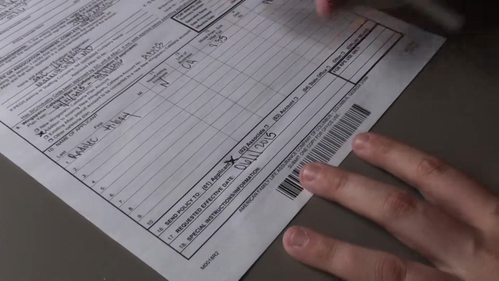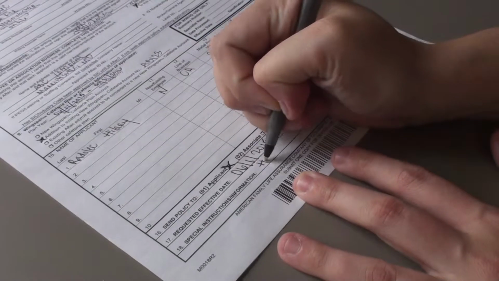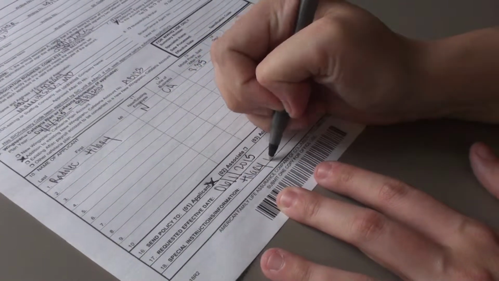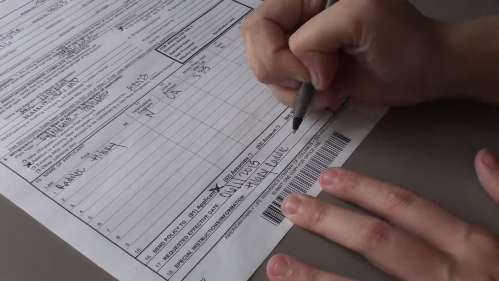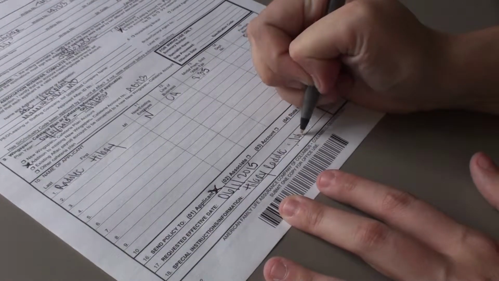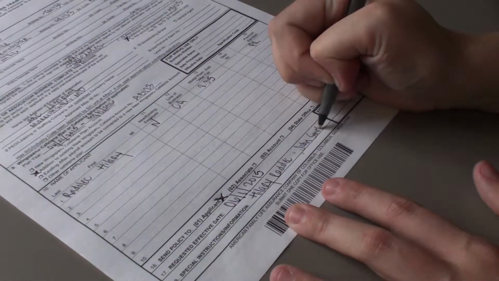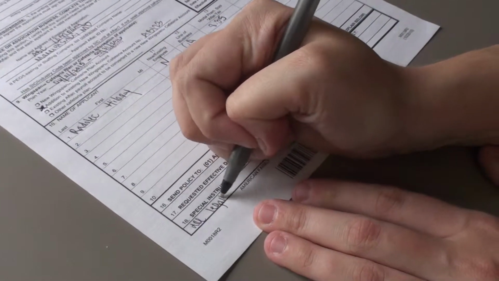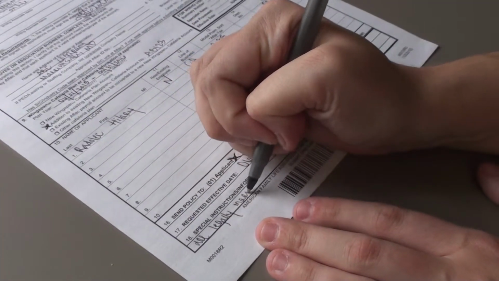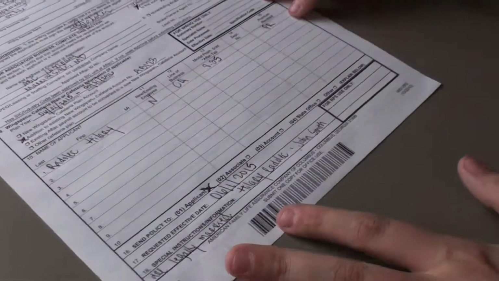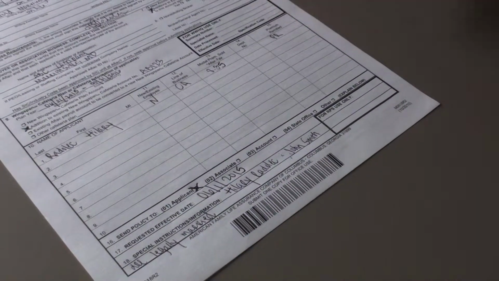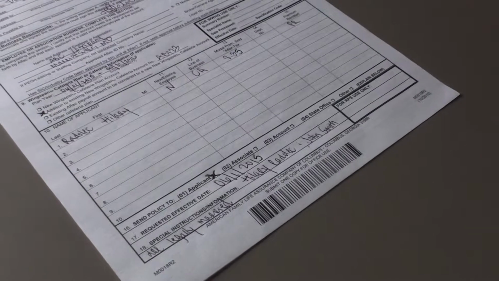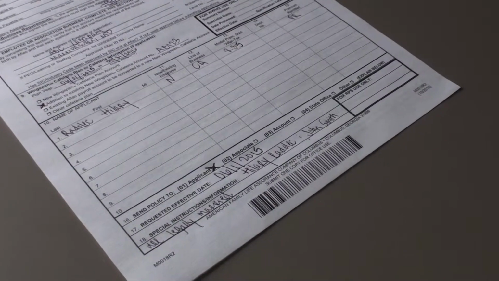So as an example, Hillary Radillac and John Smith are legally married. Okay, and that's all it needs. Again, anytime the primary insured and their spouse last name differ.